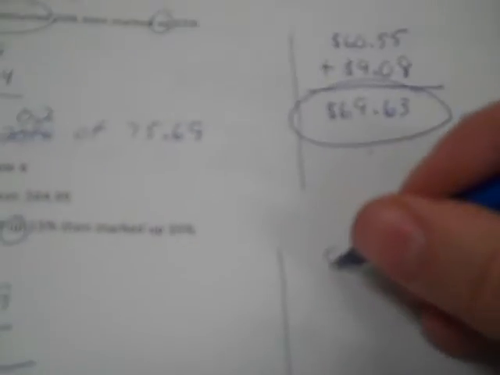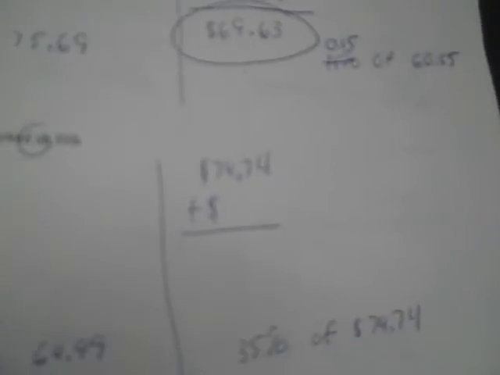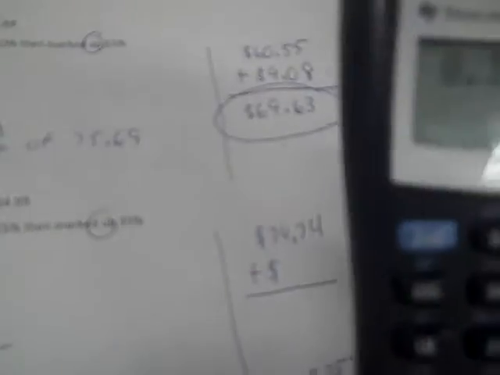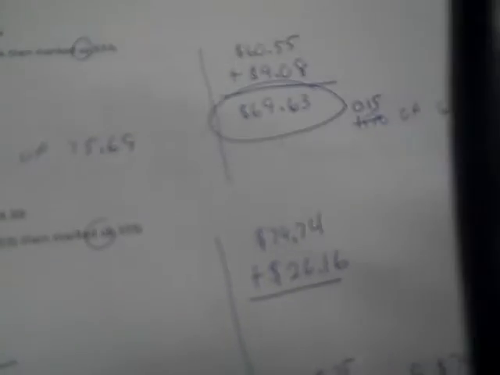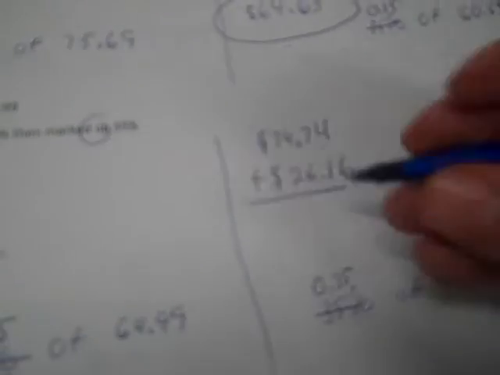Now take that over here. And then marked up, so I would add again, and I'd take 35% of the 74.74. Okay, so I divide 35 by 100, 0.35, and of means times. 0.35 times 74.74, $26.16. 74.74 plus 26.16 is $100.90.